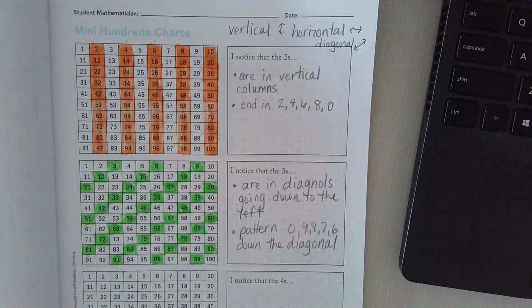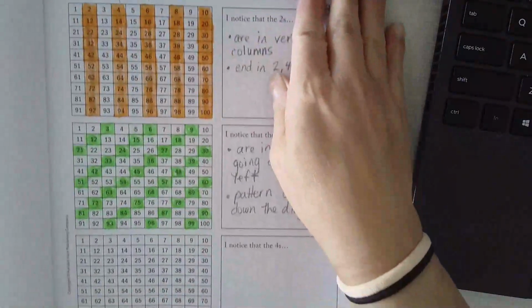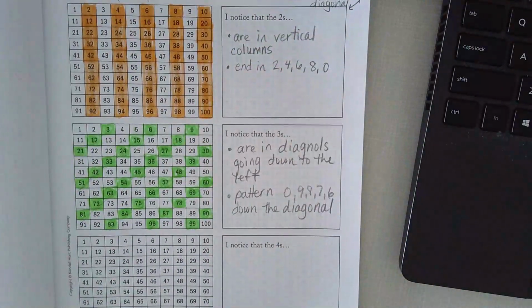Now, we're going to go on to the 4s, okay? But I'm going to tell you there is something really cool about 3s in terms of divisibility, okay? And I'm going to talk to you a little bit about how you can determine if any number is divisible by 3. But we'll come back to that. It's pretty cool. All right, we're going to move on to the 4s.